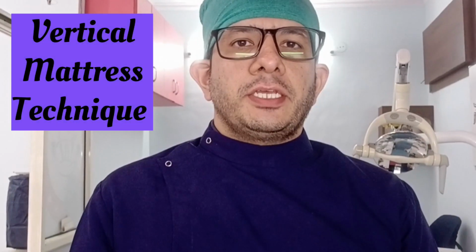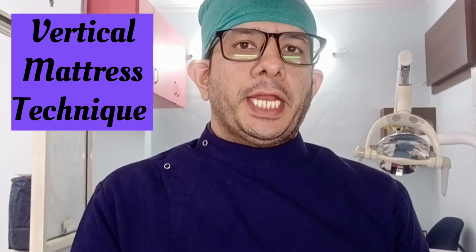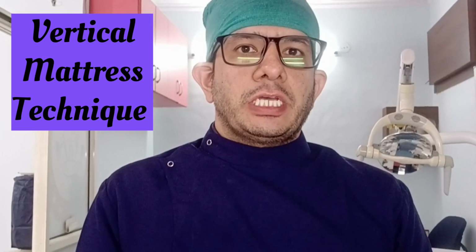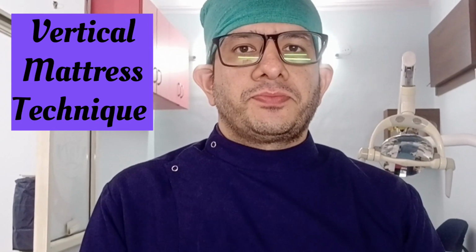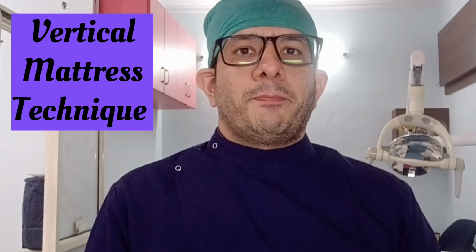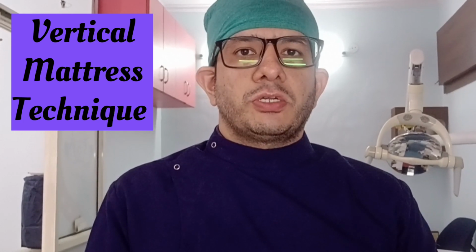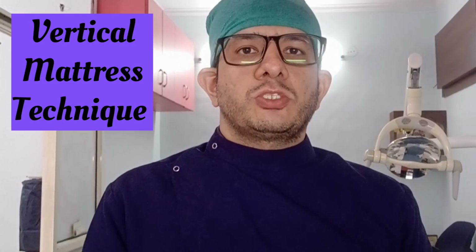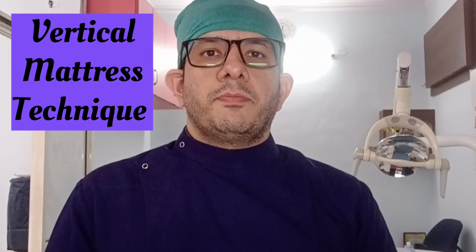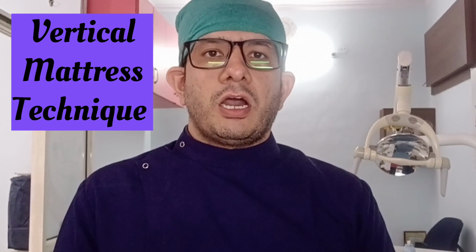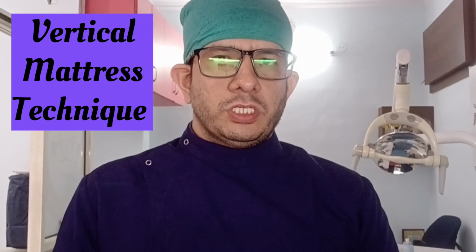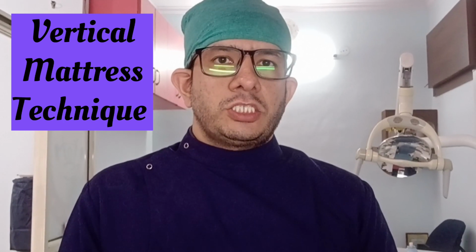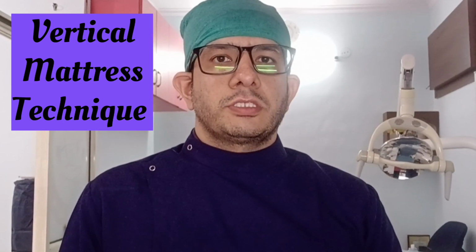Vertical mattress suture technique is basically a far and near technique. Its main indication is where the wound edges tend to evert. Greater closure strength and better distribution of tension across the wound edges are the main advantages of vertical mattress suture technique. Disadvantages are: number one, it has a relatively high propensity to dig into the skin, and number two, it causes prominent stitch mark scars on the skin.